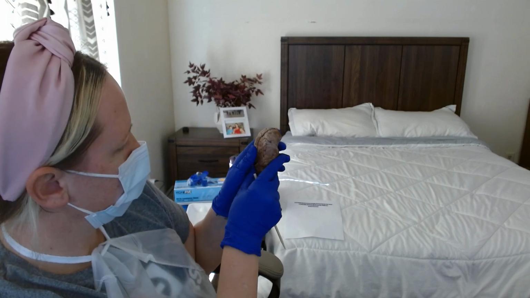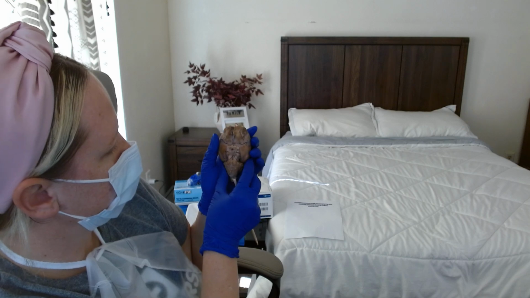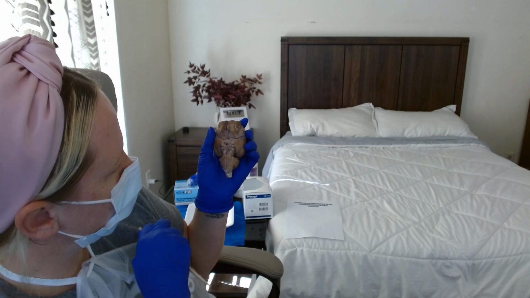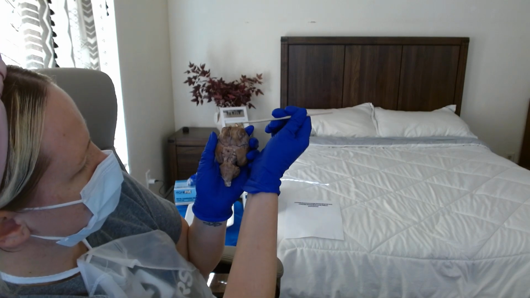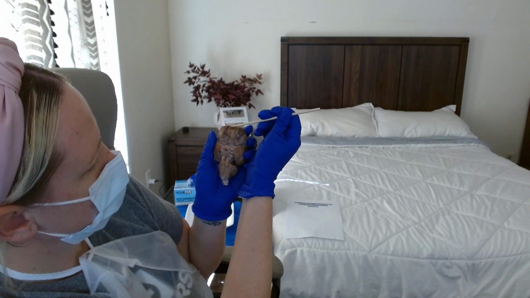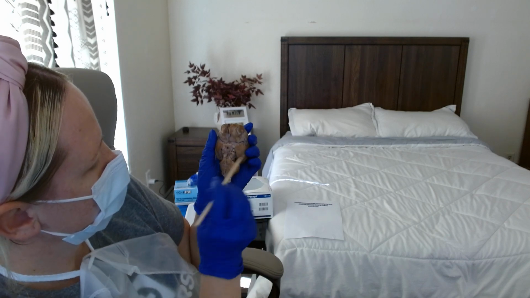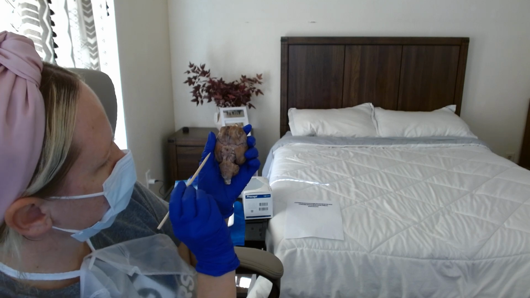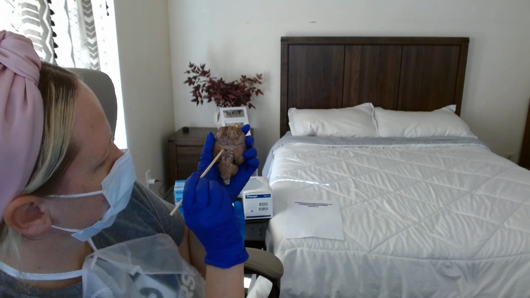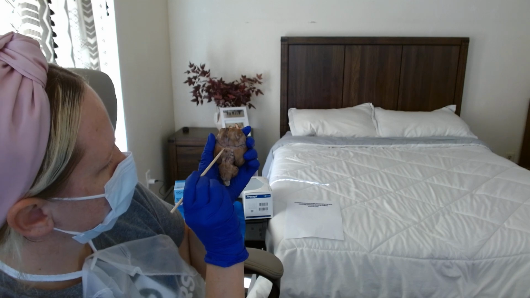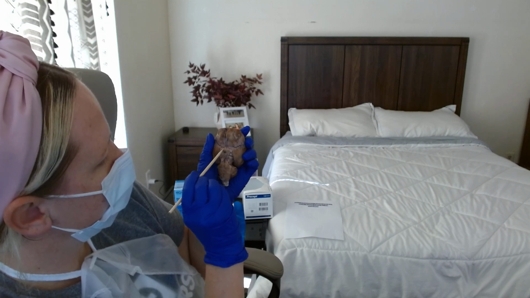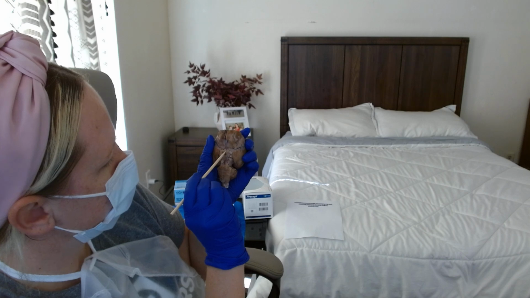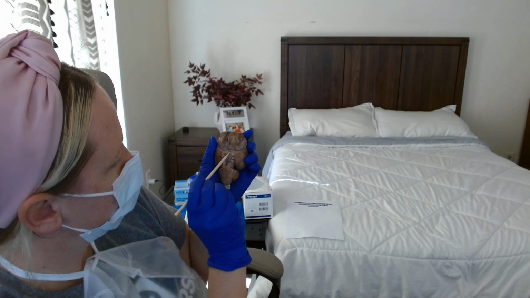The next view we have is the inferior view. This is the olfactory bulb right here. This is the optic nerve. I believe I cut it. It should be connected, creating the optic chiasm, and it should be an X right here.